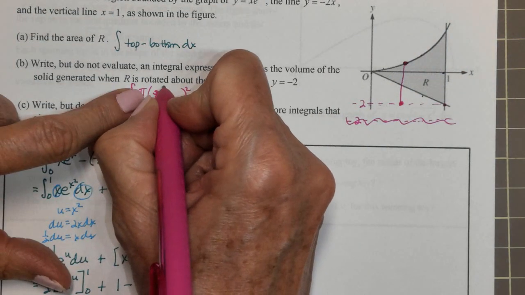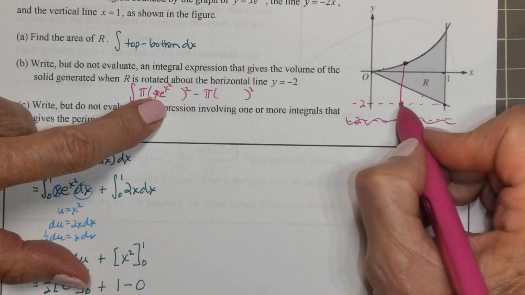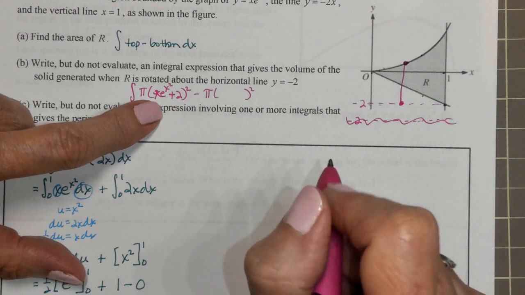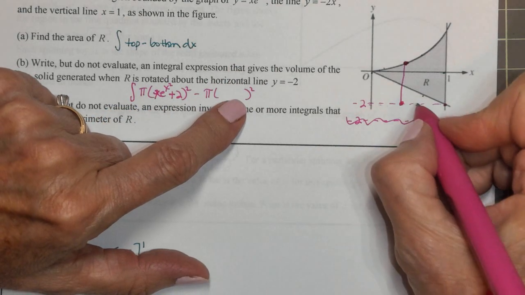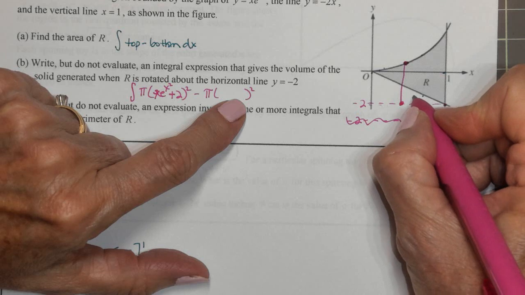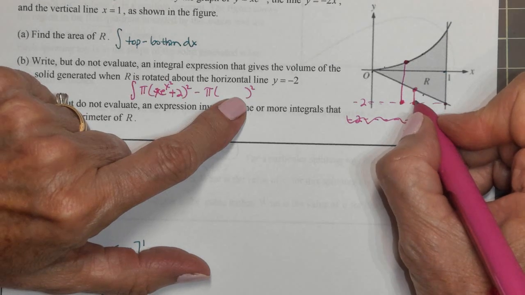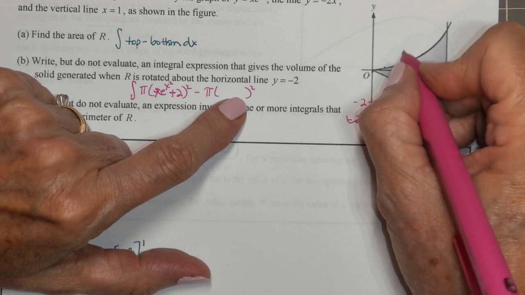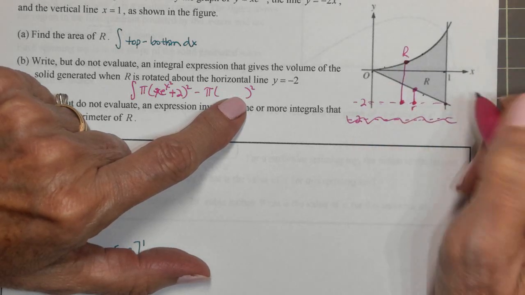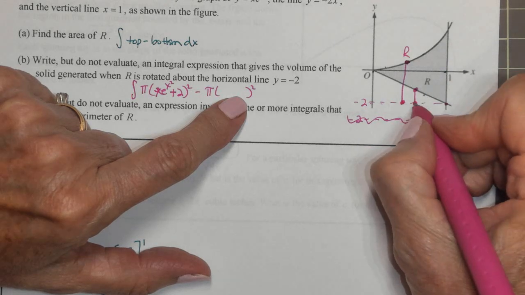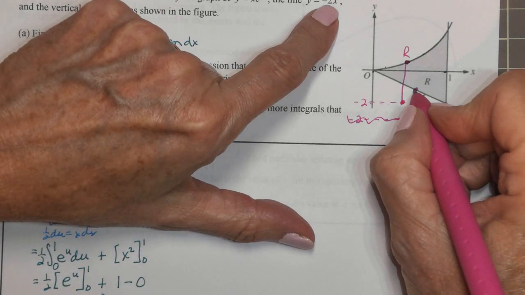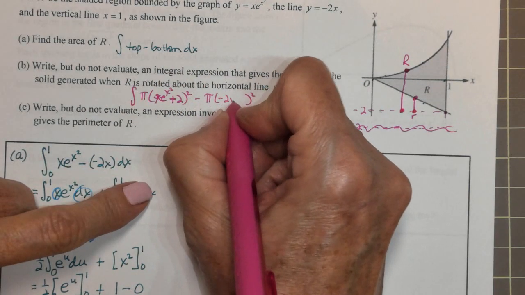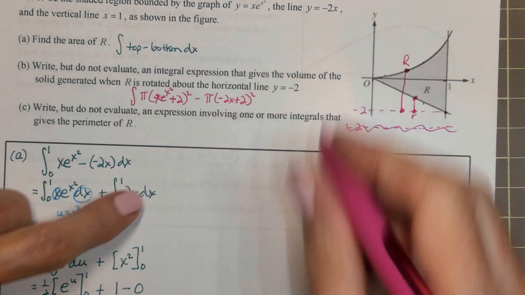x e to the x squared minus -2, minus -2. Little r is from the axis of revolution to the close side of your region. You should only see white space when you draw your little r. This is big R, this is little r. Only white space. Top minus bottom, -2x minus -2.